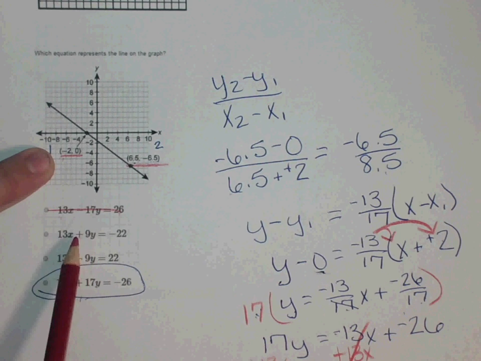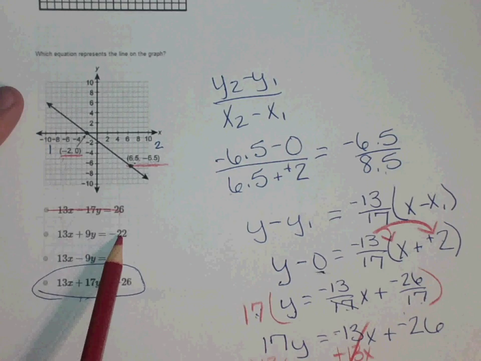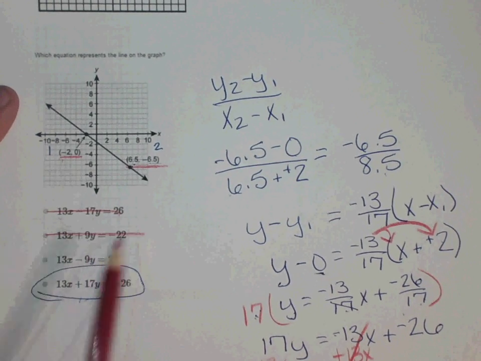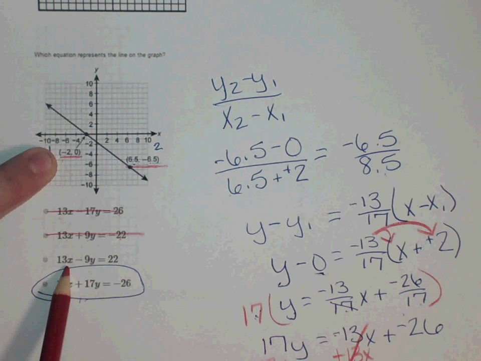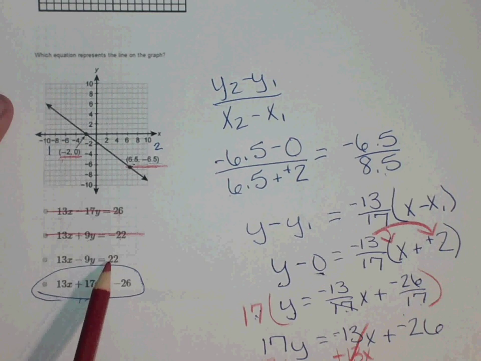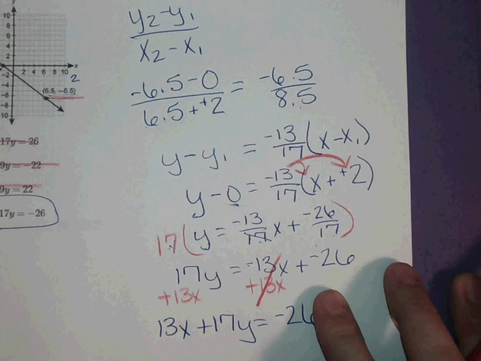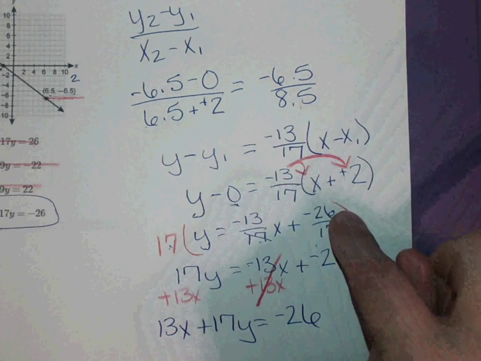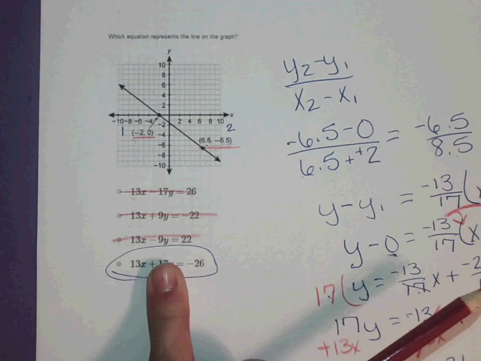Plug it in here. Negative 2 times 13. That's negative 26. Plus 9 times 0, 0. Negative 26 does not equal negative 22. That's not it. Same thing here. 13 times negative 2 gives me negative 26. Minus 9 times 0 gives me negative 26. That ain't it. So this one has to be your answer. Okay, so you could go through this if you want to do all the math and make sure that you've got it worked out, but you could also try your points.